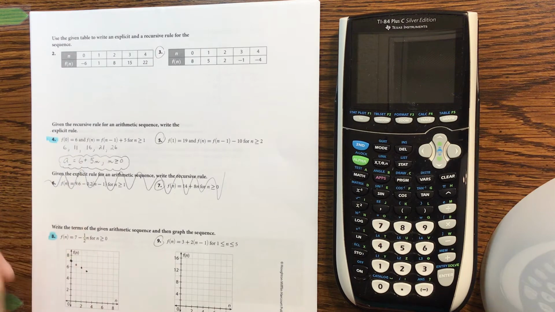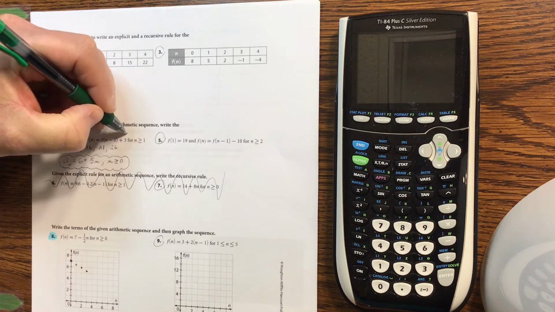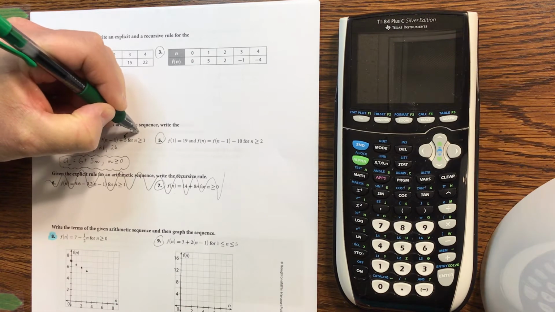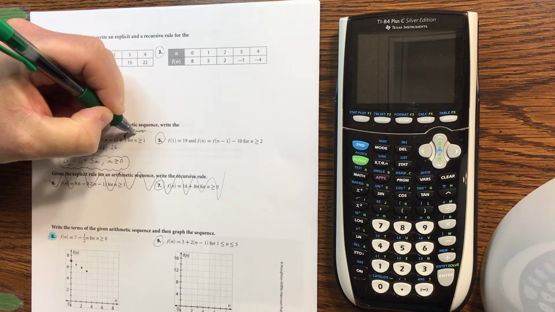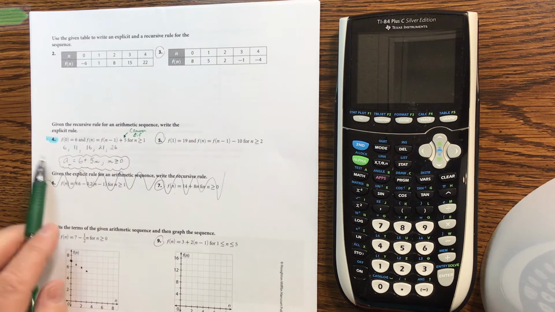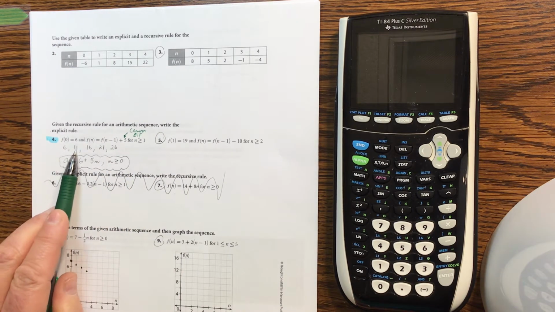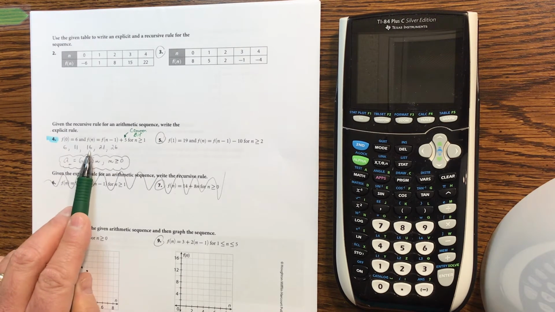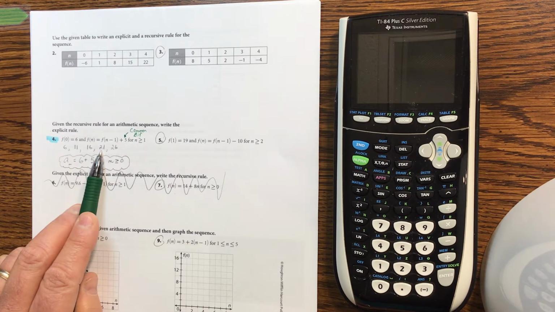All right? Now, this part right here, that is your common difference. In other words, it is increasing by 5. So if I start off with 6, increase it by 5, I get 11. And if I take the second term, increase it by 5, I get 16. And if I take the third term now and increase it by 5, I get 21.